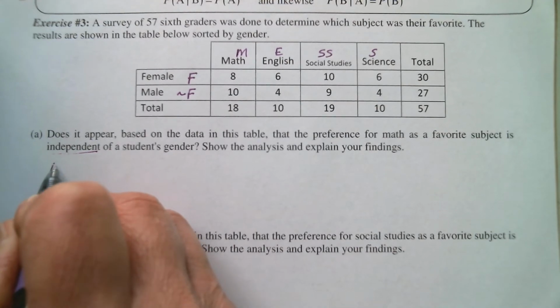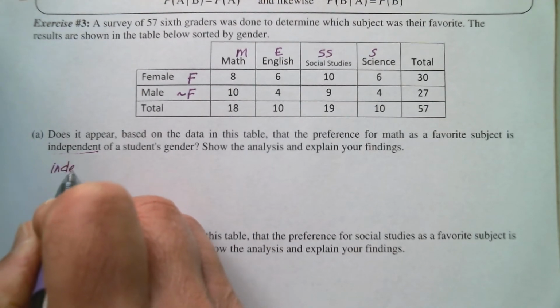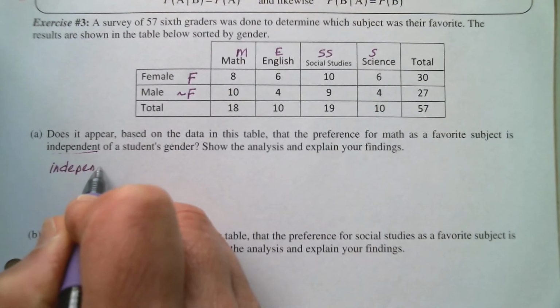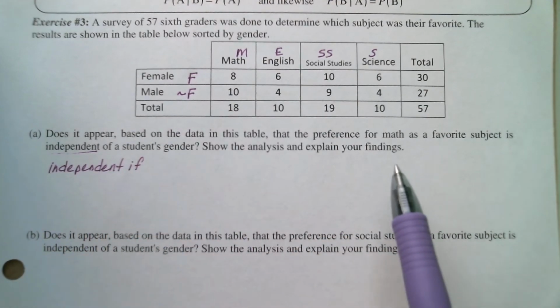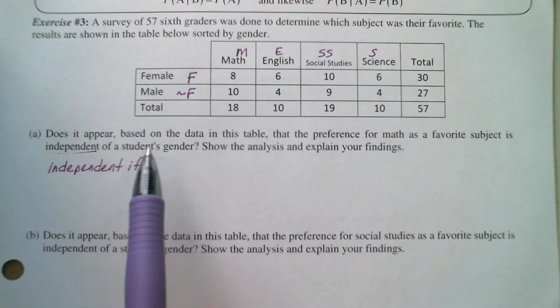we're going to say independent if we're looking at math and gender.